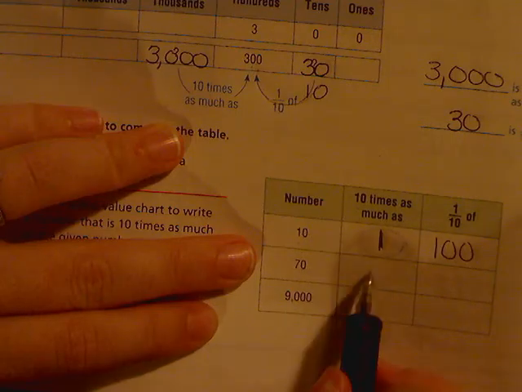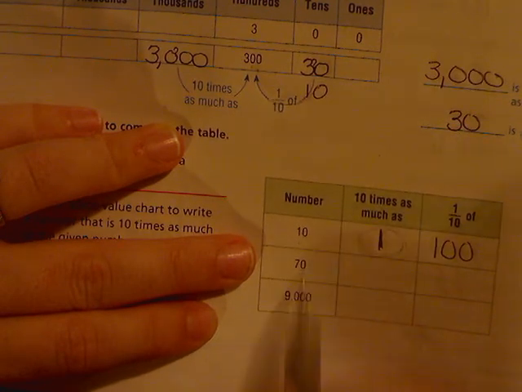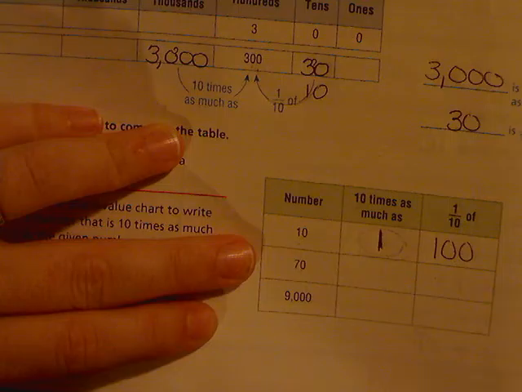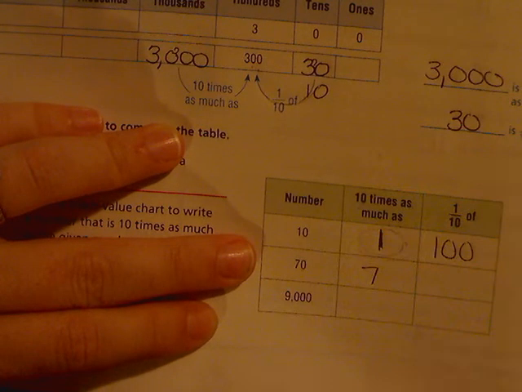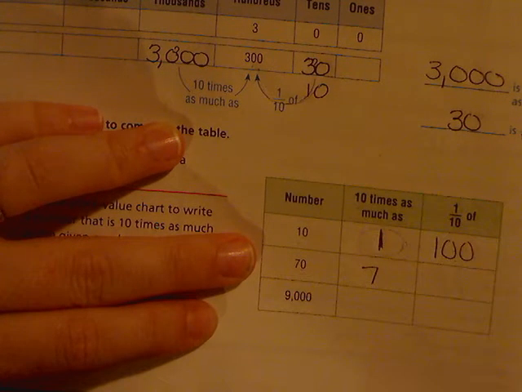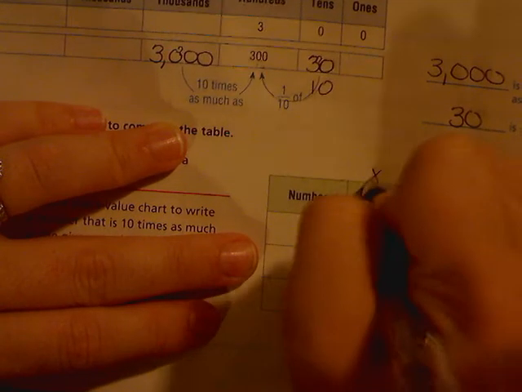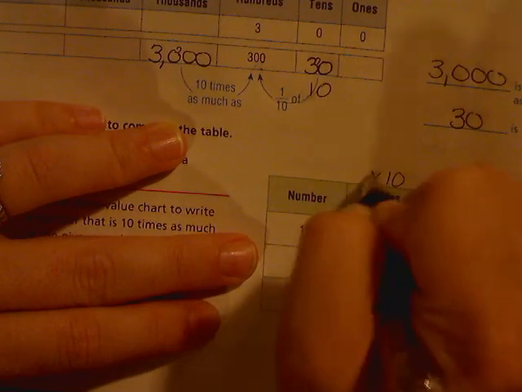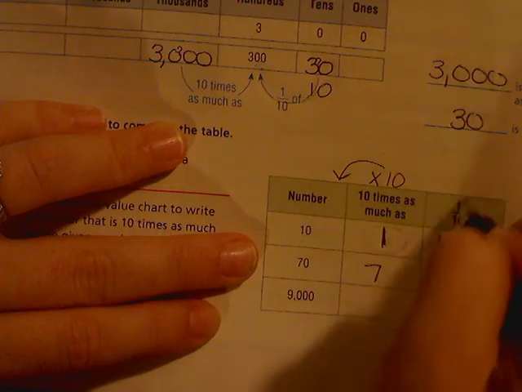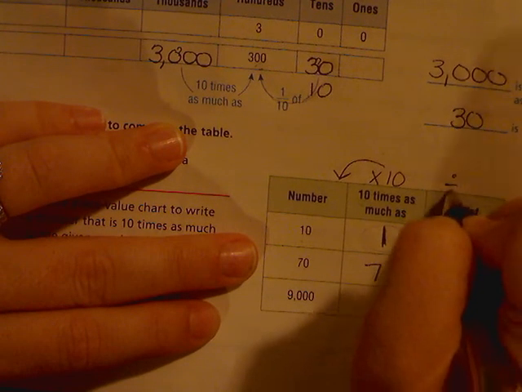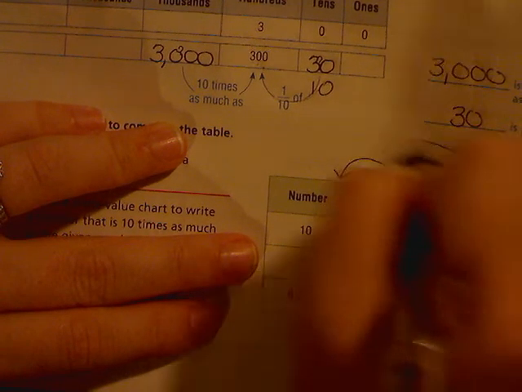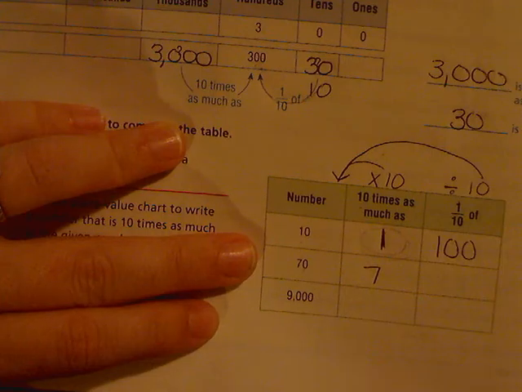So if I'm thinking of a number that I would multiply by 10 to get 70, well, that would be 7. 7 times 10 equals 70. So that's what you can think of. This row right here, you're multiplying by 10, and that's going to give you your answer. This one right here, you're dividing by 10, and that would give you your number.